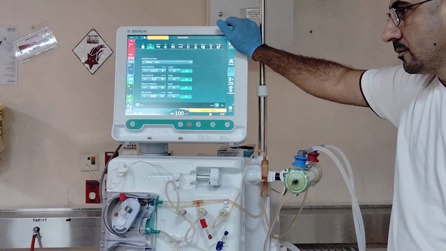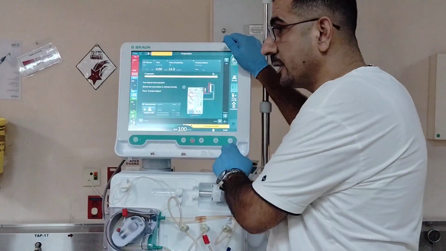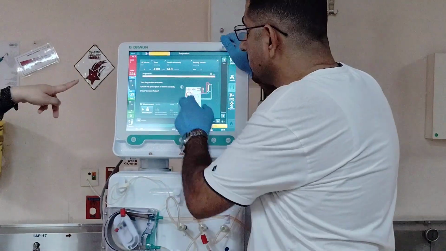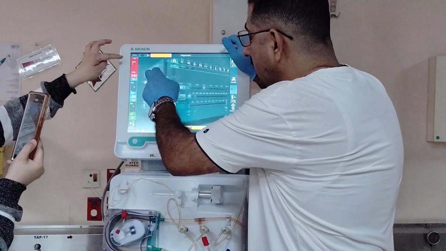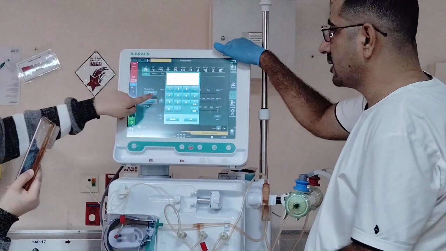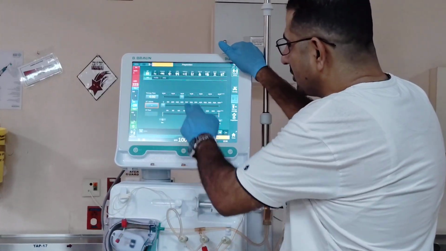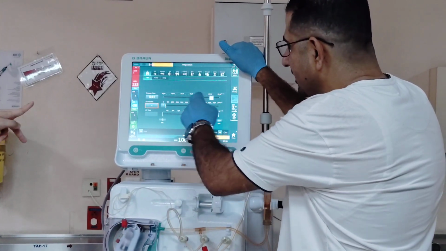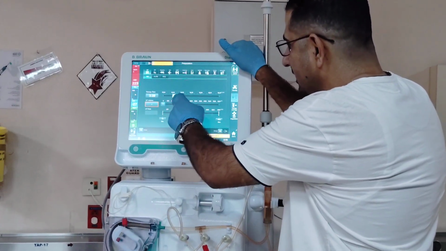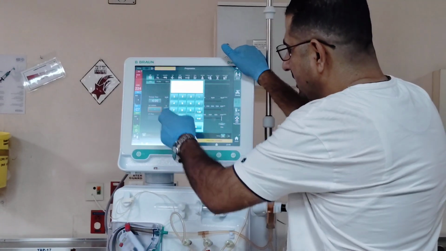And for the dialysis time, the minimum is 3 hours only. Sorry? The time for dialysis. Yeah, as soon as you press here, you can change the therapy time. Yes, you can change it. You can either use that one or manually, or by this one.